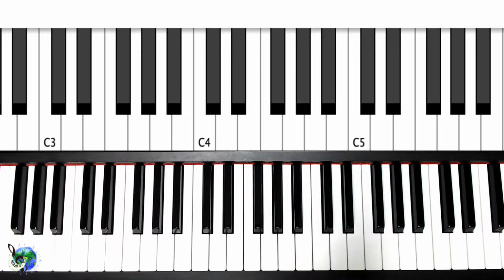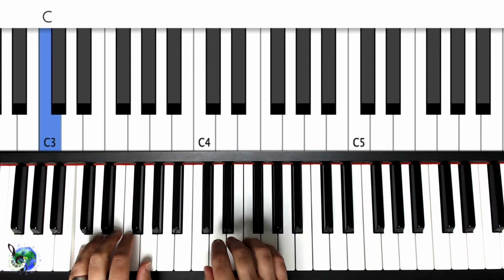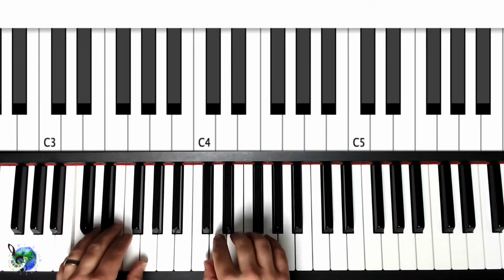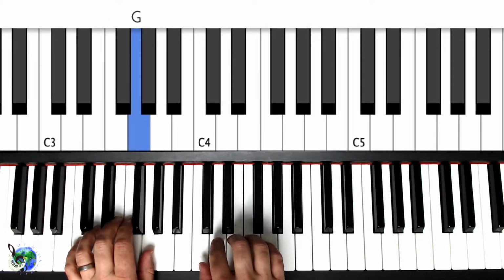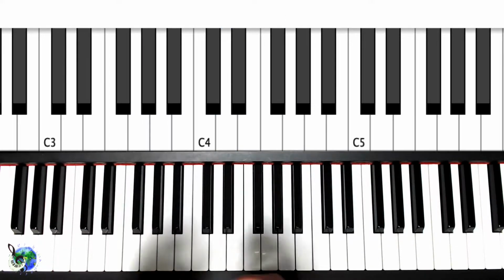In video part 1, we learned how to play this. So if you didn't learn that part, it's best to check out this video right here to learn the first part of Jingle Bells. Now, for part 2 of this video, we are going to learn the second section.